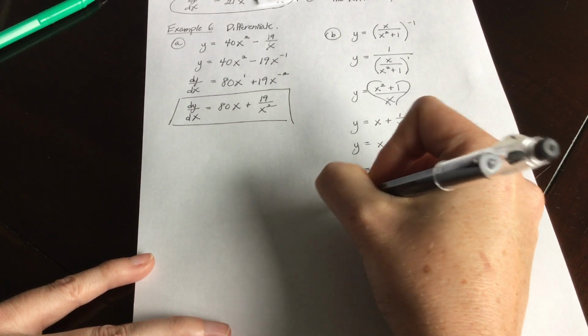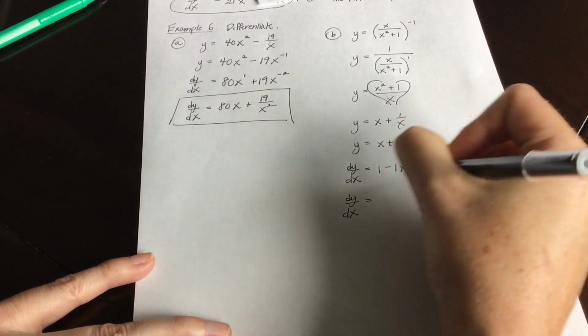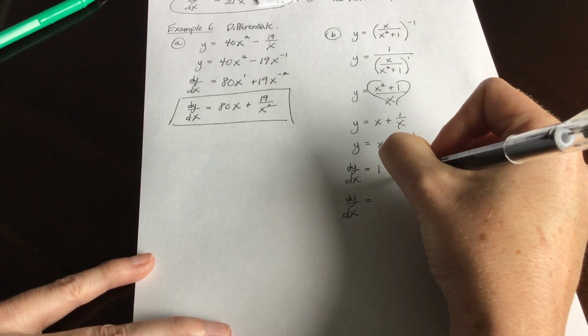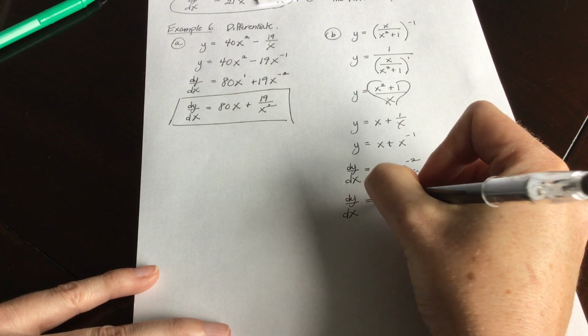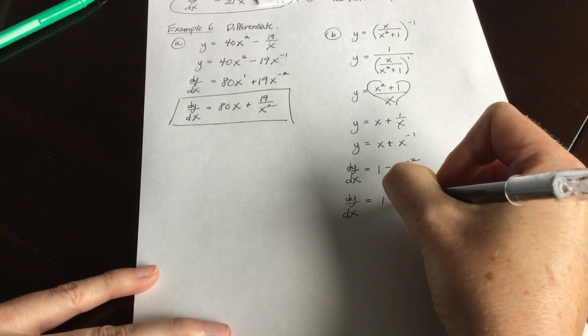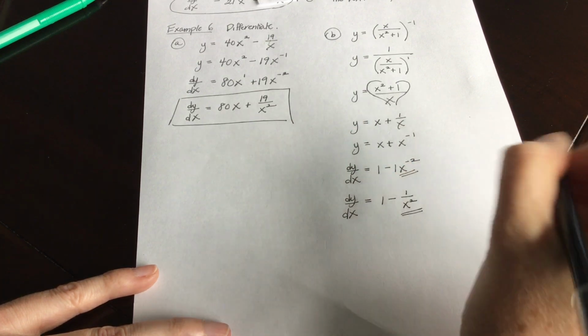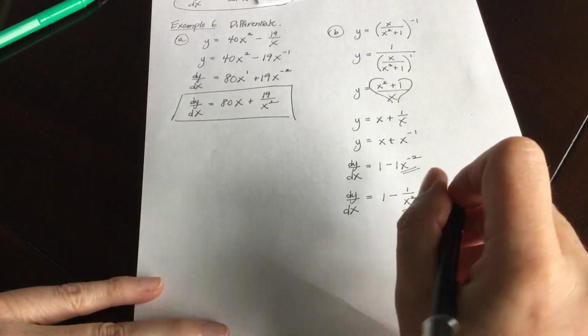So likely the answer could be written, this is before we simplify it, but then it also could be written as 1 minus 1 over x squared. There's another version of it. And then watch out if this is multiple choice.